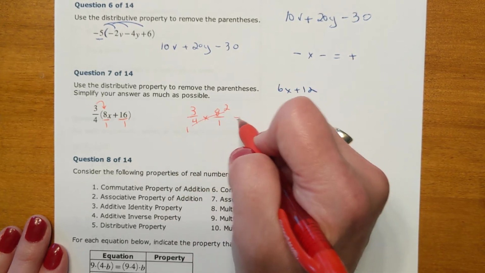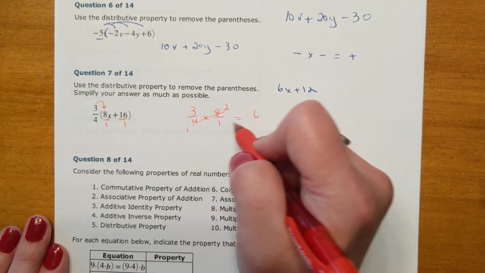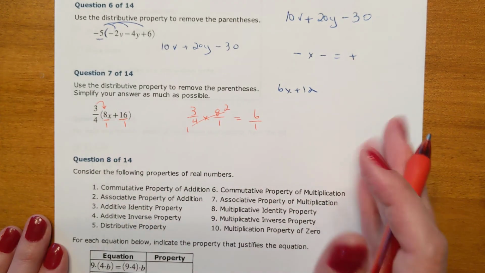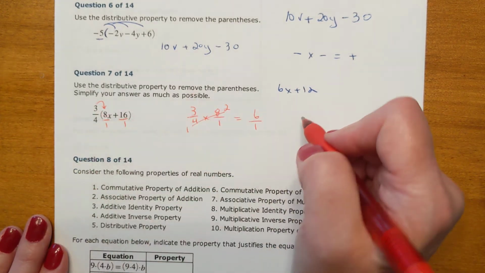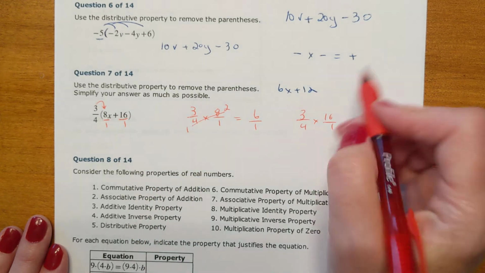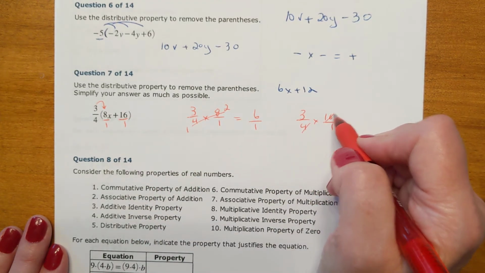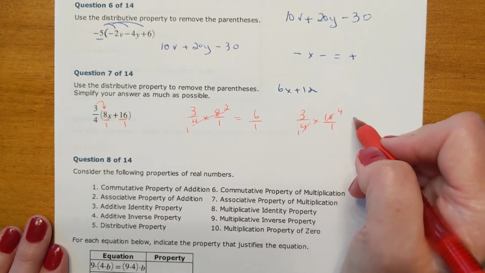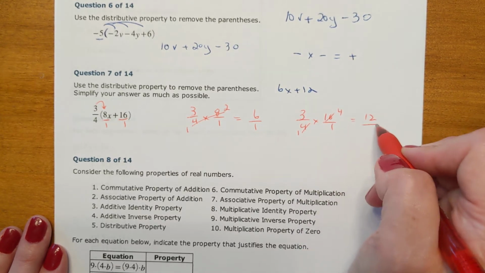Then multiplying across, 3 times 2 is 6, 1 times 1 is 1. When you multiply fractions, you multiply straight across. And then we've got 3/4 times 16. Again, multiplying across, I can cancel. 4 goes into 16 4 times, and 4 into 4 once. 3 times 4 is 12, and 1 times 1 is 1.